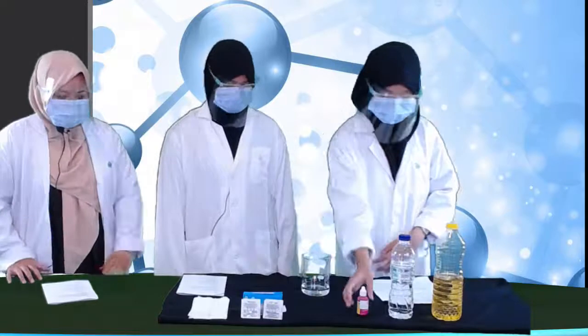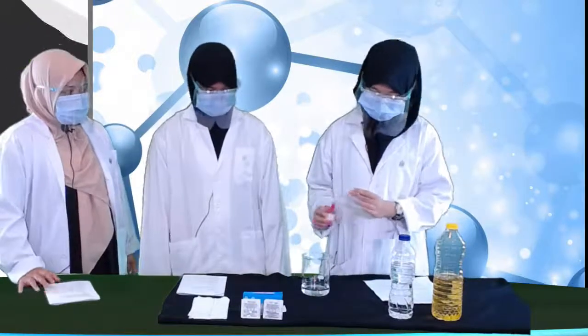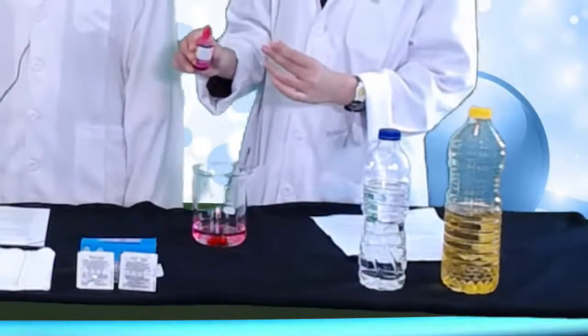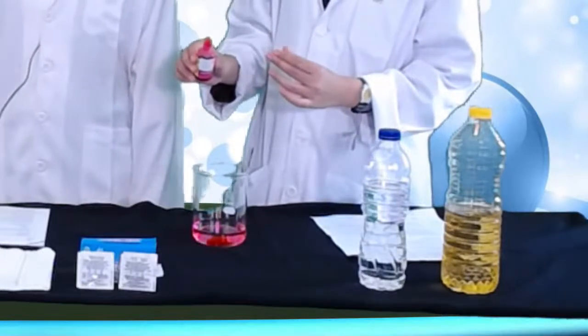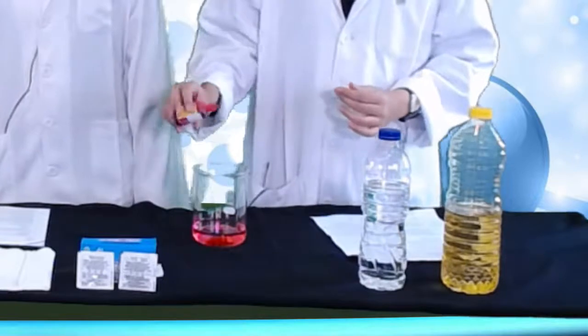Okay. The second step, drop a little food coloring into the water. Oh, hold on. How many drops of food coloring, Miss Olive? I think it's about 7 or maybe 10 drops. Ooh, 10 drops, okay.